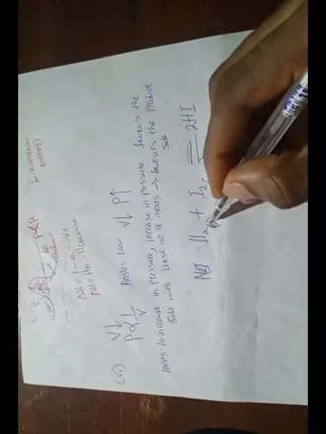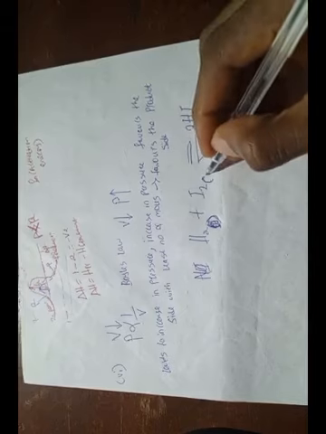Now I think iodine is solid, bromine is always liquid at room temperature. So iodine is solid, but it's a diatomic molecule. Remember, all our halogens are diatomic molecules. So this is solid, and hydrogen and HI are gas.